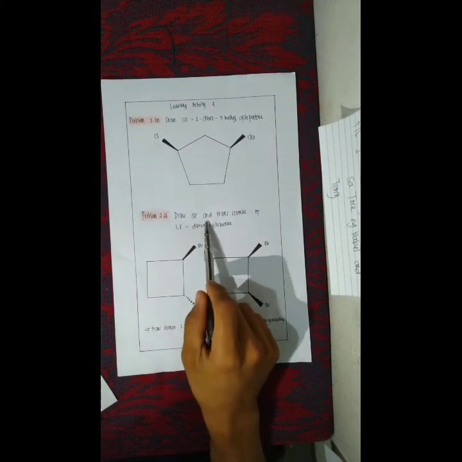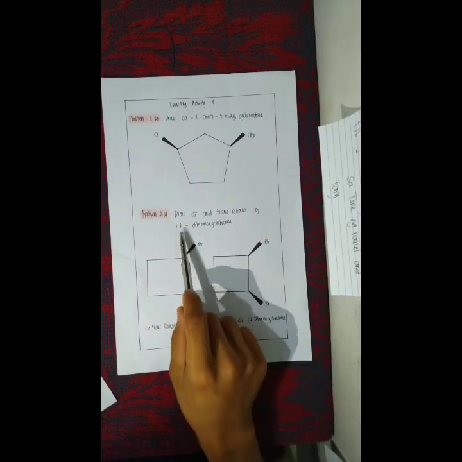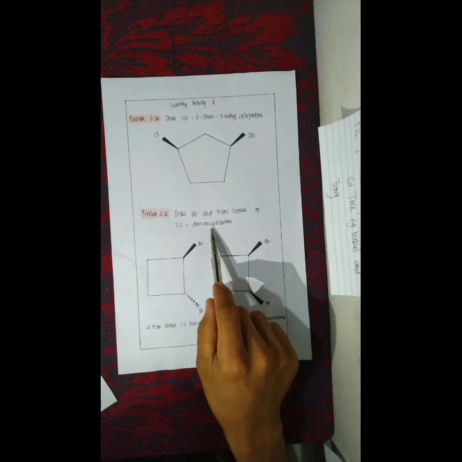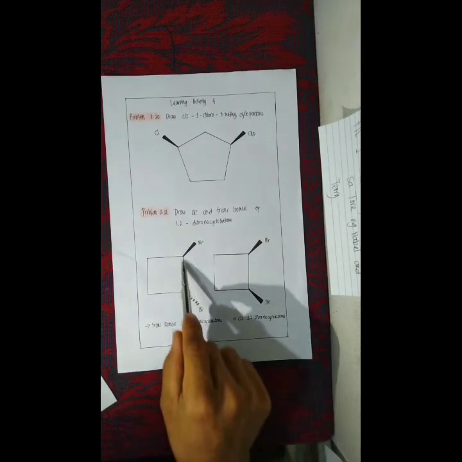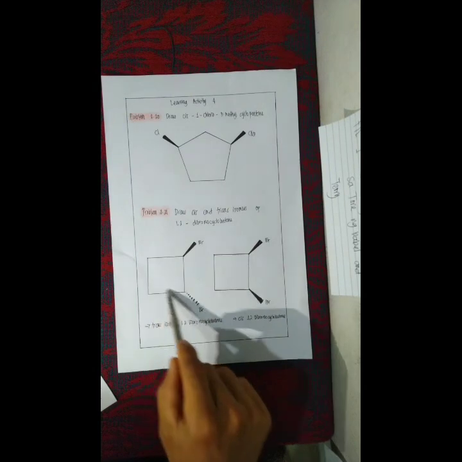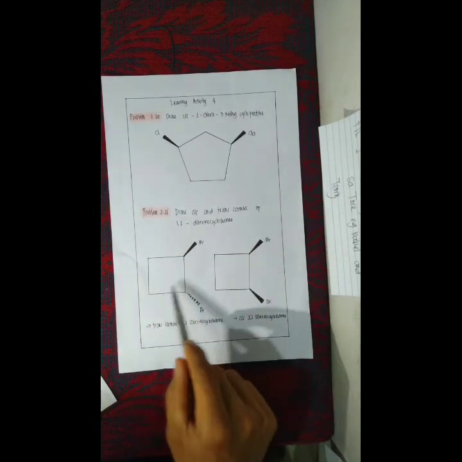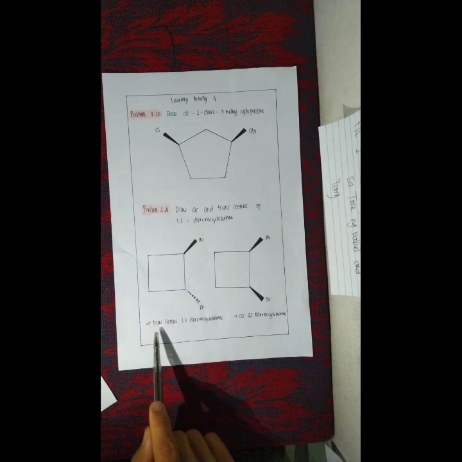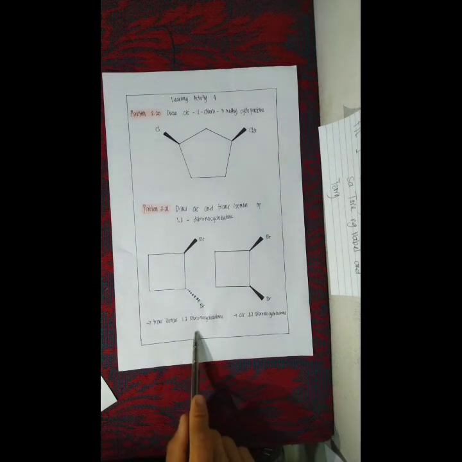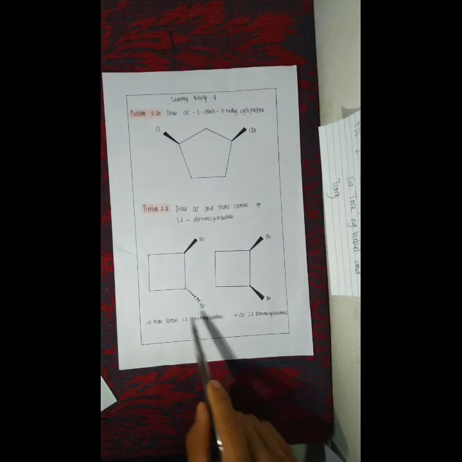So let's move on to problem 2.21. Draw cis and trans isomers of 1,2-dibromocyclobutane. This cycloalkane is called cyclobutane. This first picture shows the trans isomer of dibromocyclobutane.